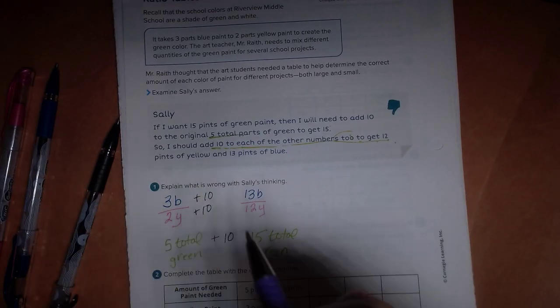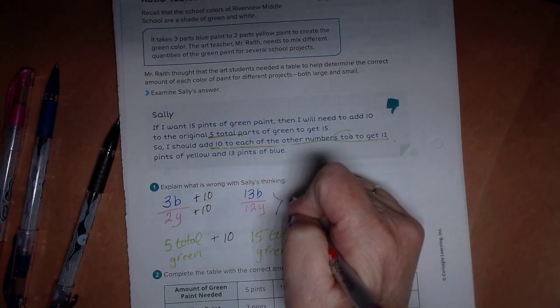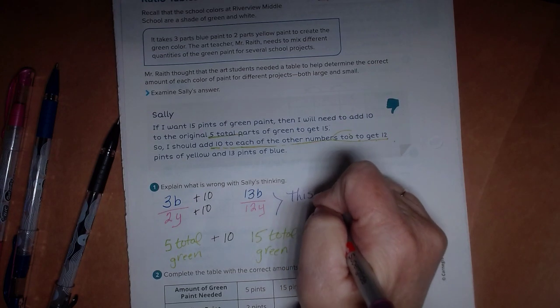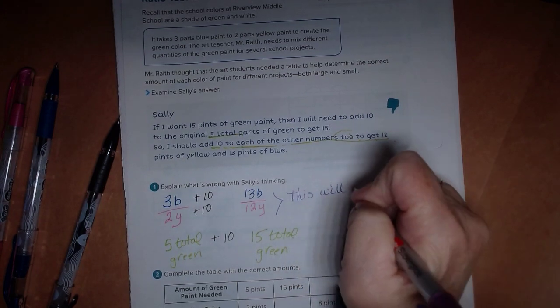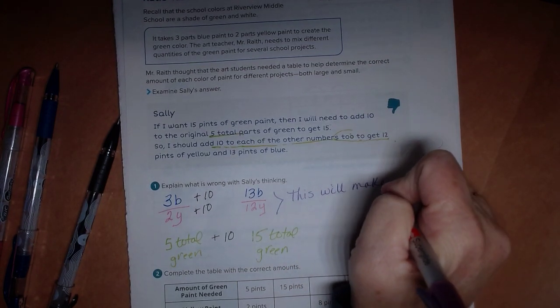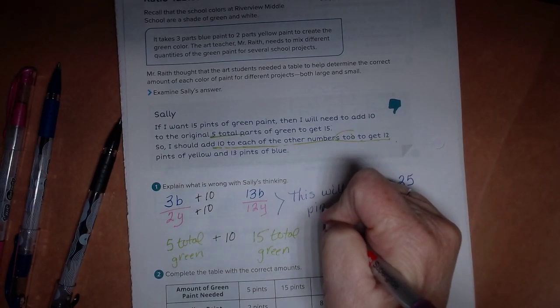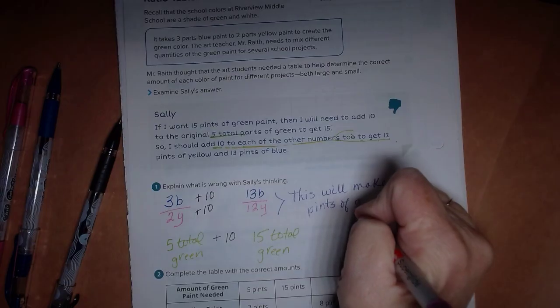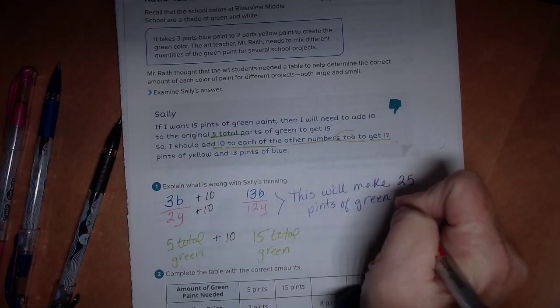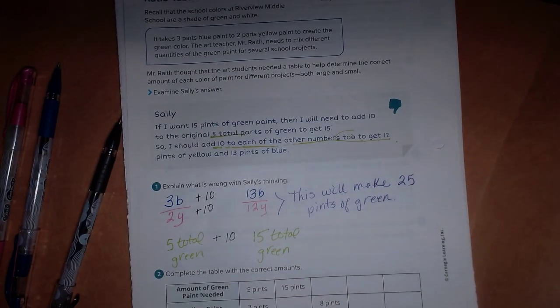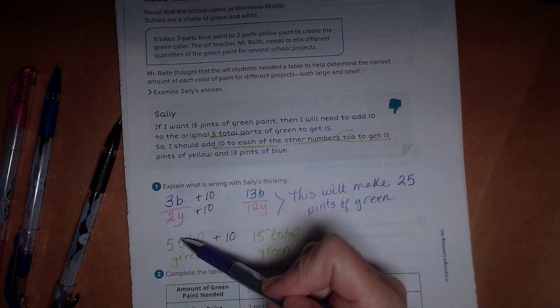It doesn't. This would make 25 pints of green. And would it be in the right ratio? Is it going to be in that 3 to 2 ratio?